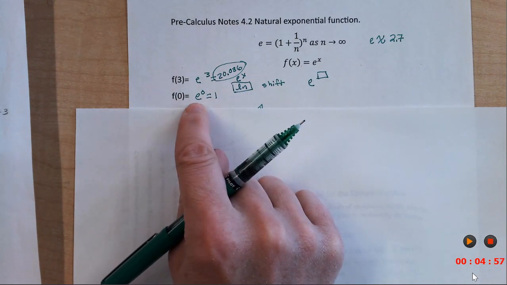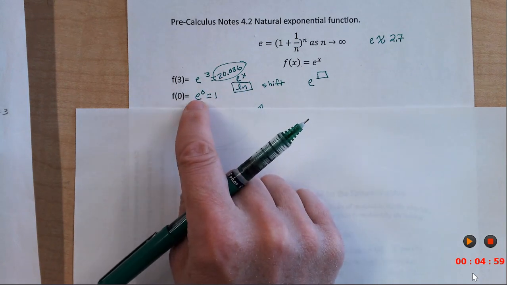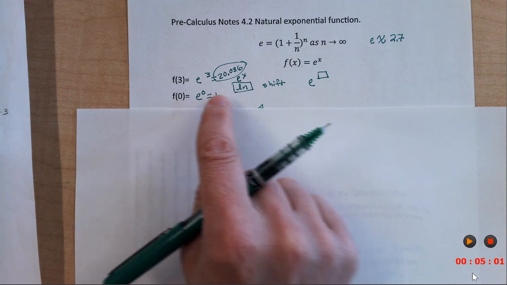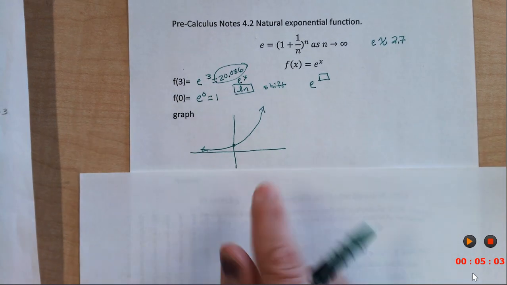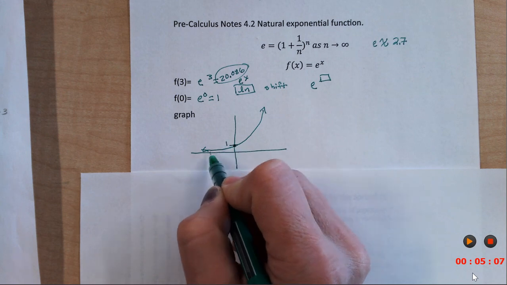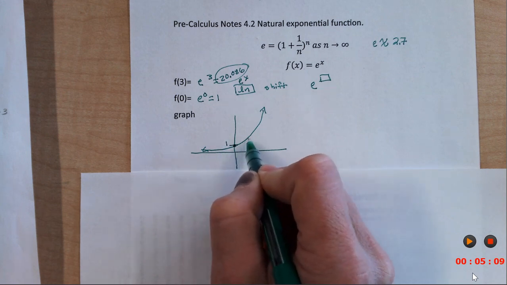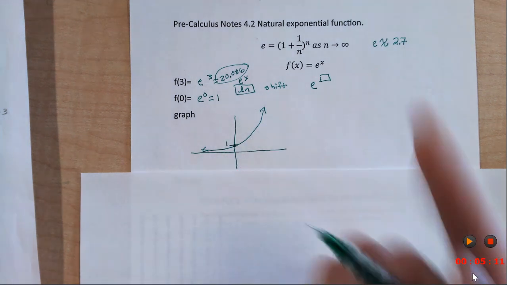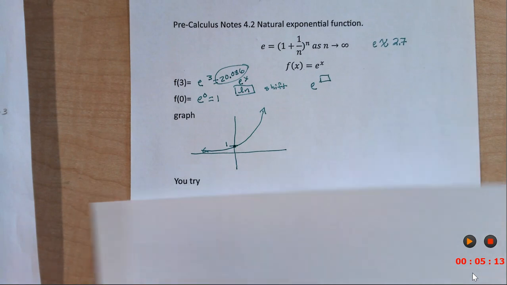Let's also calculate e to the 0, because we're going to graph it in a second. Anything to the 0 is always 1. So as we would expect with an exponential function, the y-intercept is at 1, and then the general shape of an exponential where the base is bigger than 1 is like this, so that's what we expect.